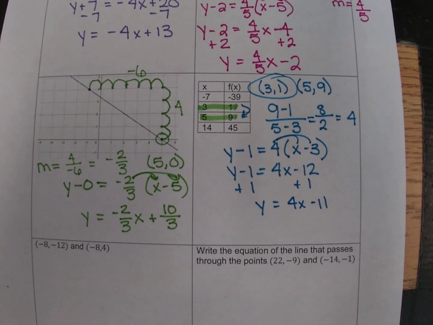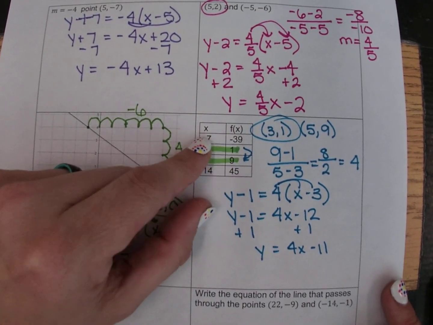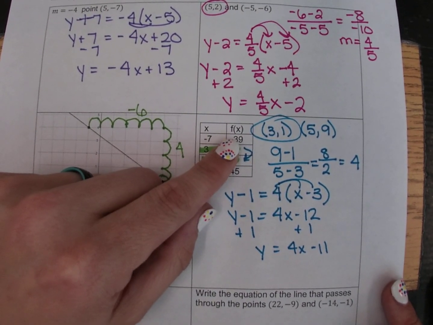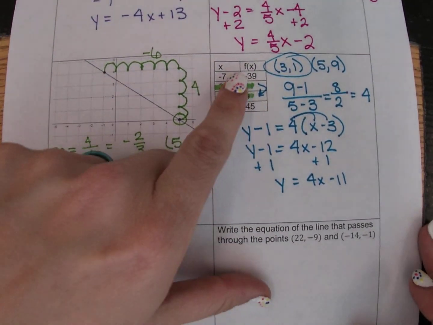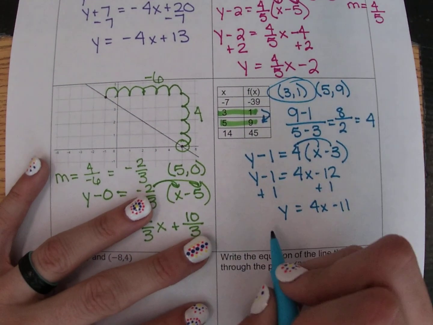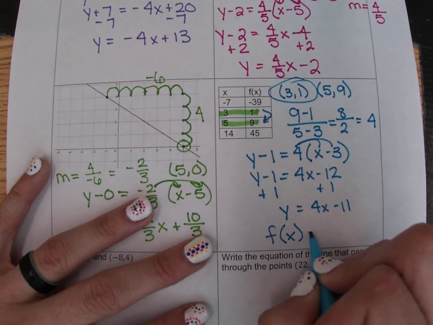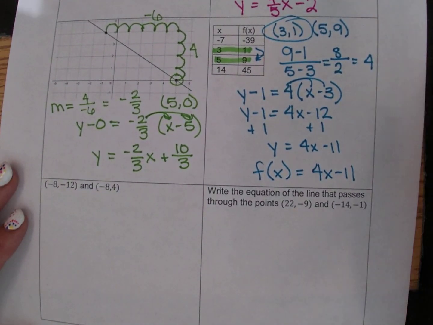Now we have one small sneaky thing on this one. This doesn't say x and y. This says x and f of x. So if we truly want to write this appropriately for this table, we need to change our y value to f of x instead and have it in function notation. And we would say f of x equals 4x minus 11.